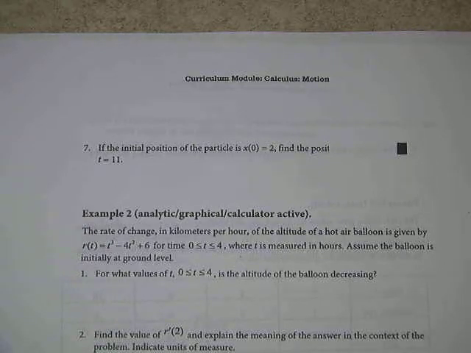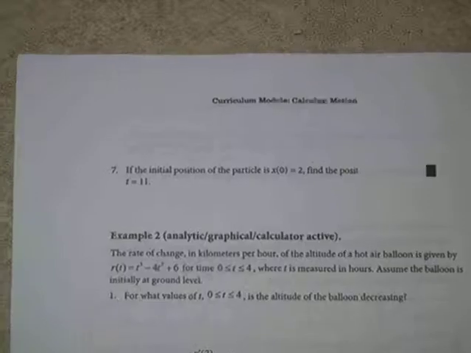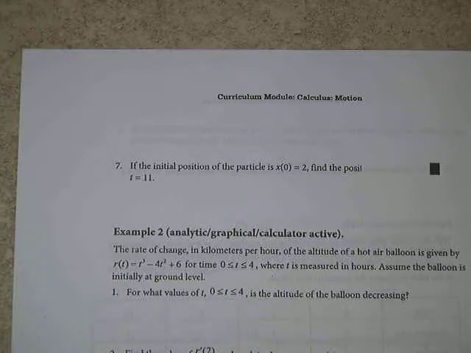Anything else on worksheet 5? There's a number 7. Number 6, if you do those calculations, it's still 2 pi for this part, and then it ends up being minus 33 halves. And number 7 actually is over here. It says that if the initial position of the particle is 2, find the position at time 11. Well, we just found the displacement in the previous problem, 2 pi minus 33 halves. And ultimately, can't we just add 2 to that? Or add that to 2, I should say. Starting at 2, just add the displacement, and that'll give us our new position. So ultimately, that would be 2 pi minus 29 halves.